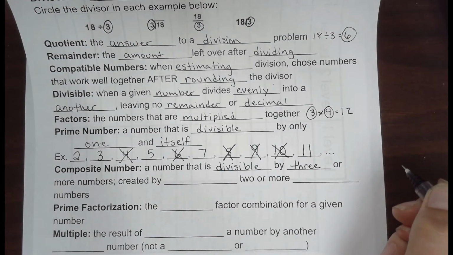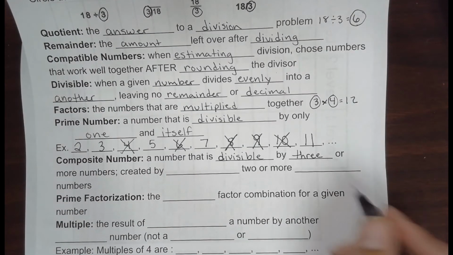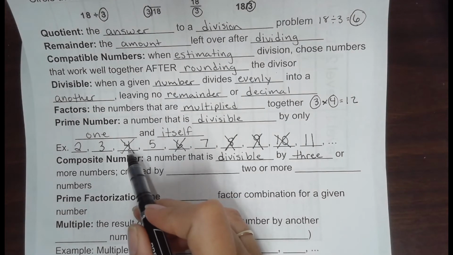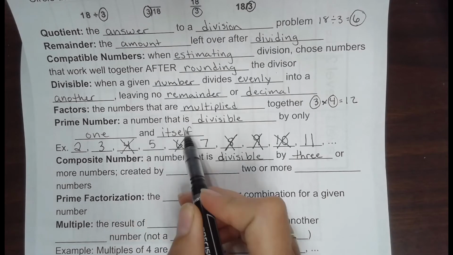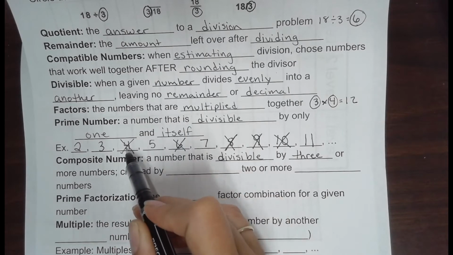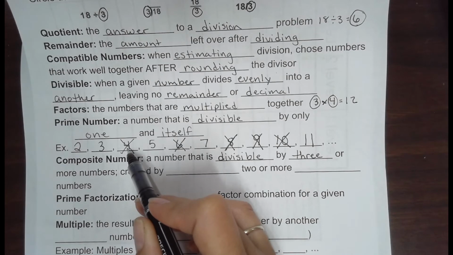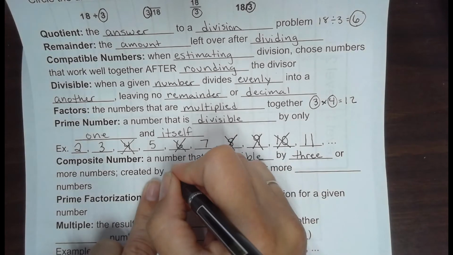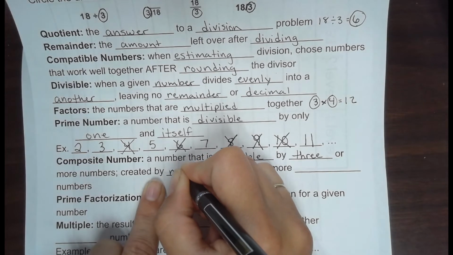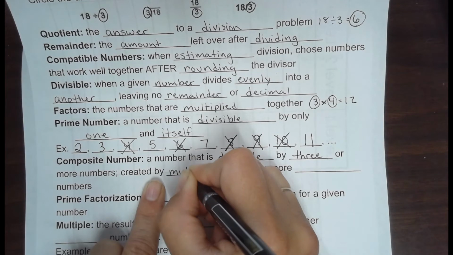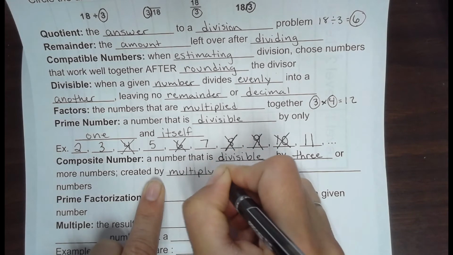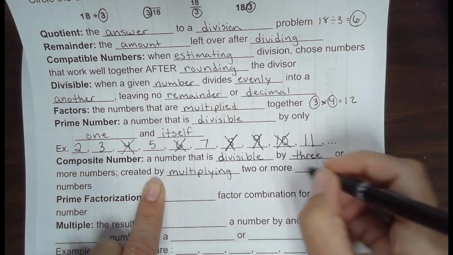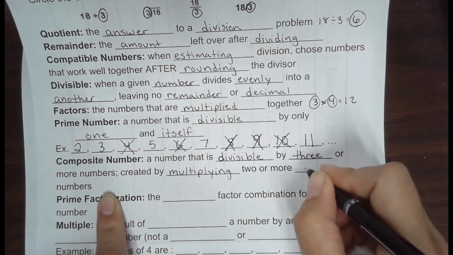So a number that is divisible by 3 or more numbers. So think of 4. We could divide 4 by 1, by 4, but we could also divide it by 2. So that gave it 3 factors. That's why 4 would be considered a composite. Okay, multiplying two or more prime numbers together.